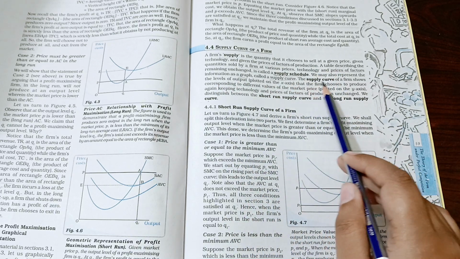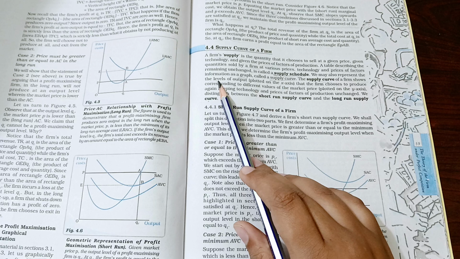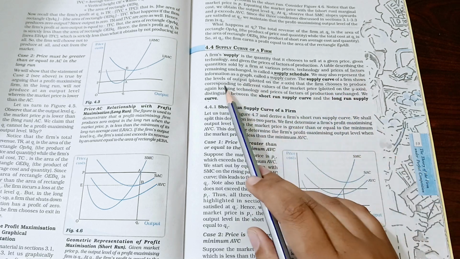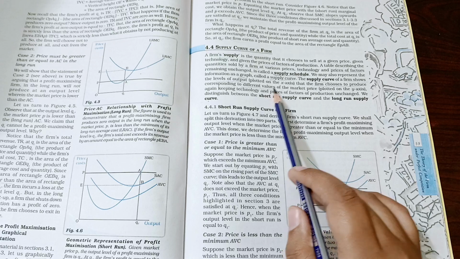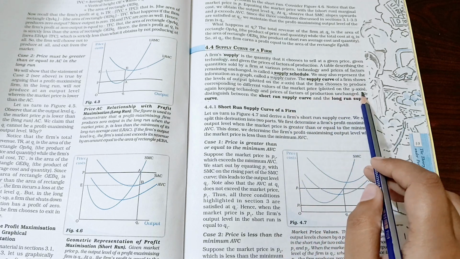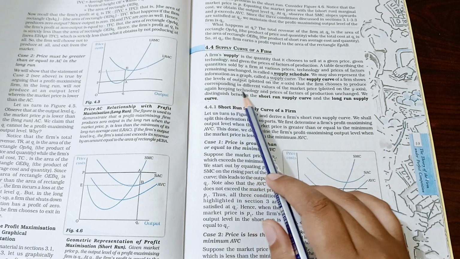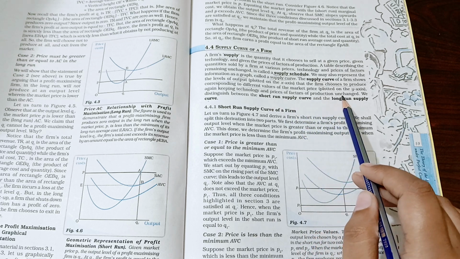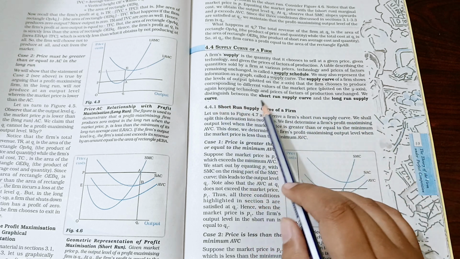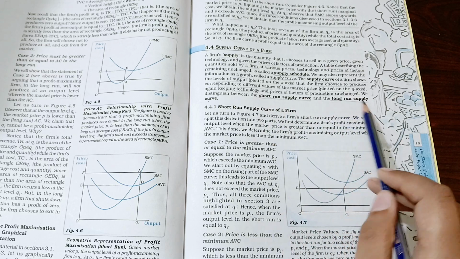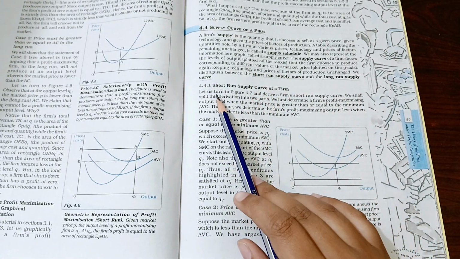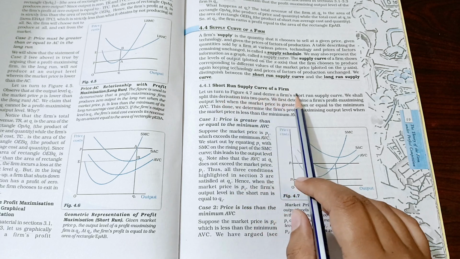The supply curve of a firm shows the levels of output plotted on the x-axis that the firm chooses to produce corresponding to different values of the market price plotted on the y-axis, again keeping technology and prices of factors of production unchanged. We distinguish between the short-run supply curve and the long-run supply curve. Short-run supply curve of a firm.